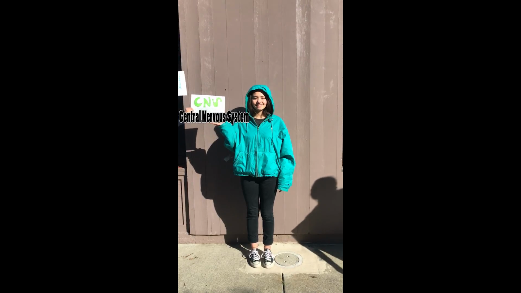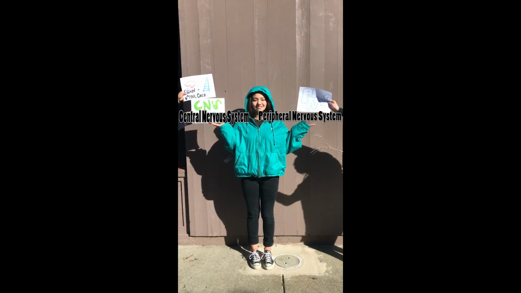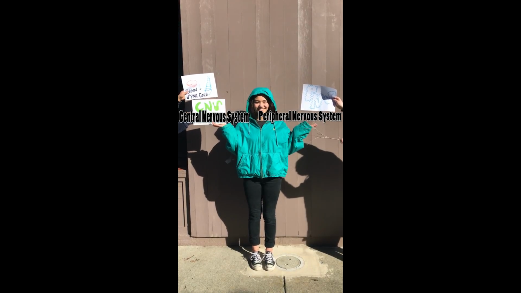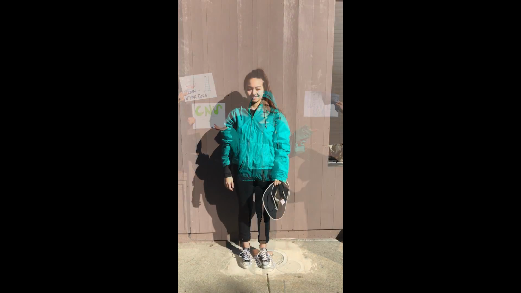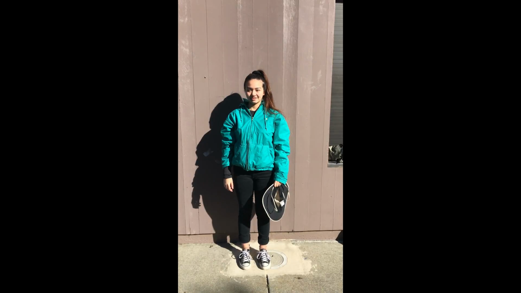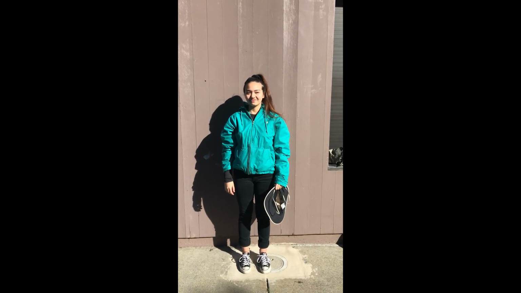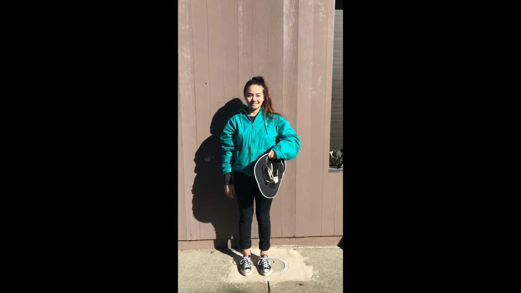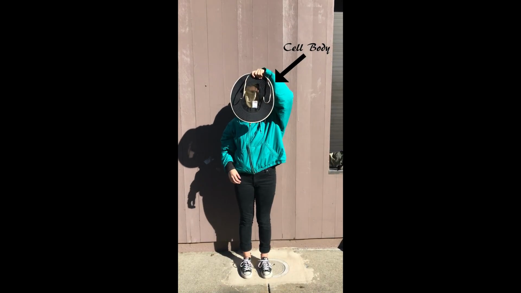The peripheral nervous system includes all types of nerves that branch off from the spinal cord, which connects to the brain, including spinal and cranial nerves. But before we get into that, let's look at the basic anatomy of a neuron. The neuron itself has many parts. Like all cells, it has a cell body and nucleus.